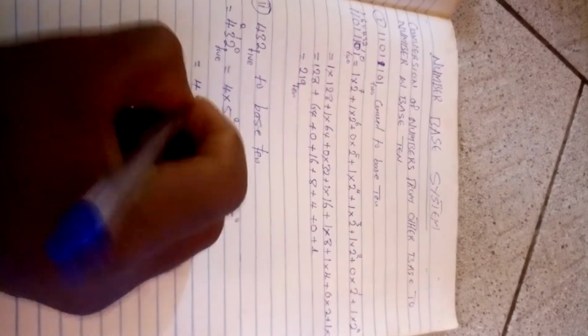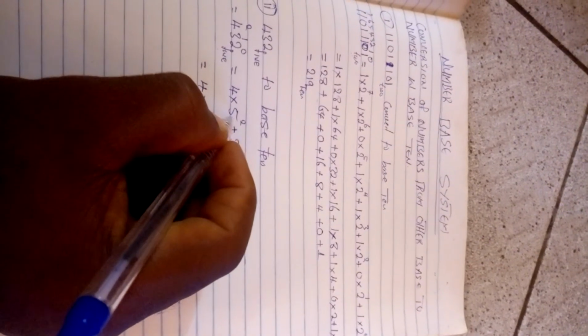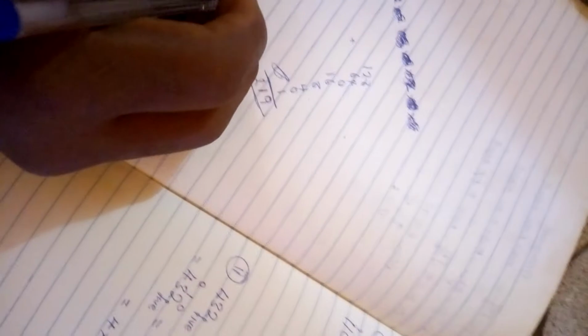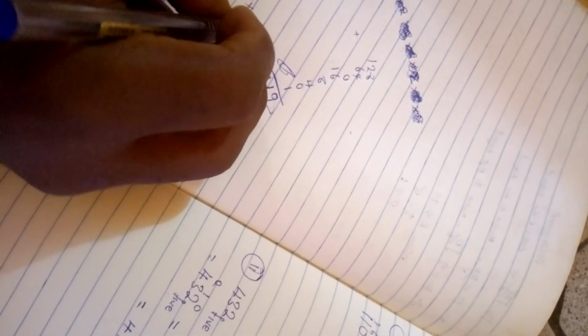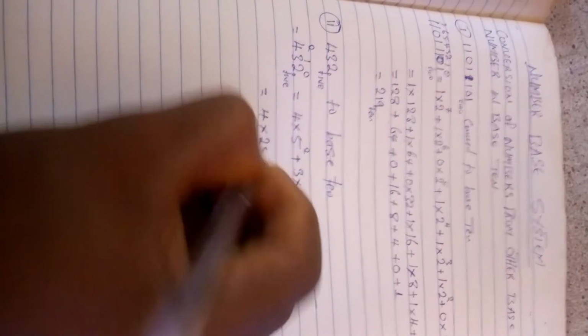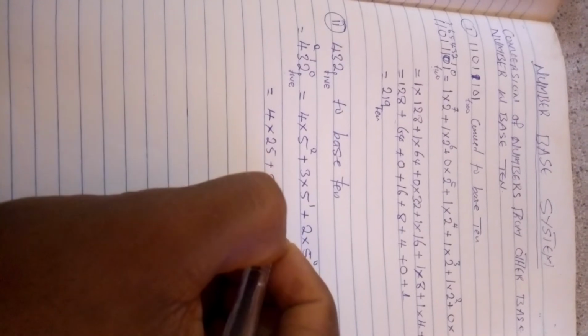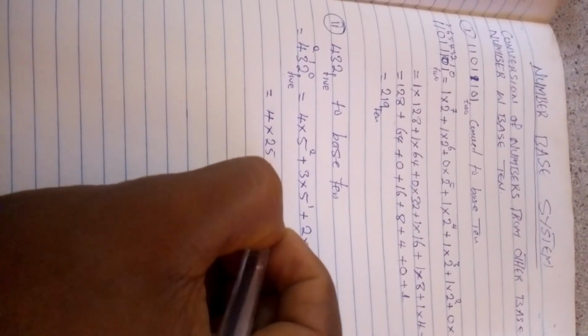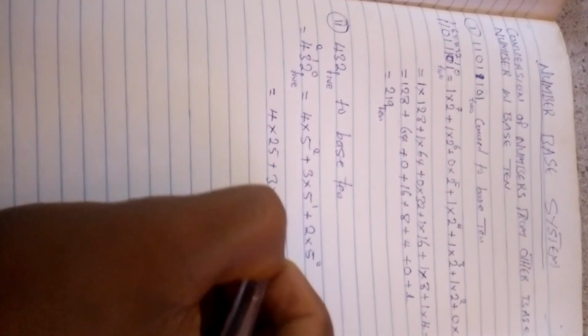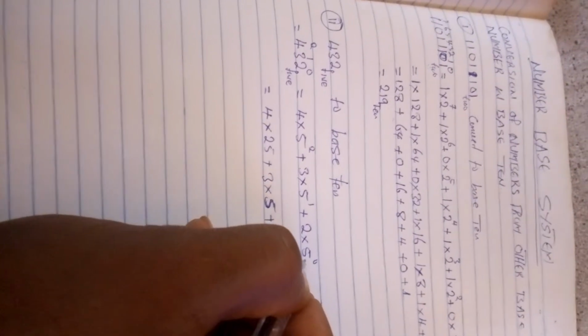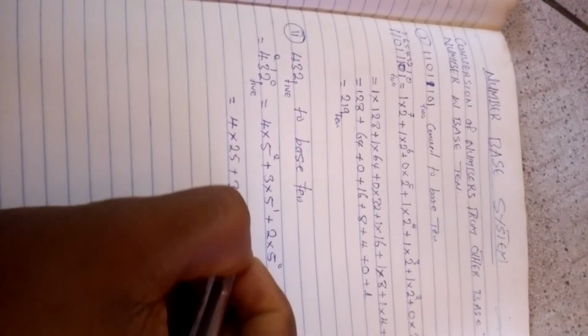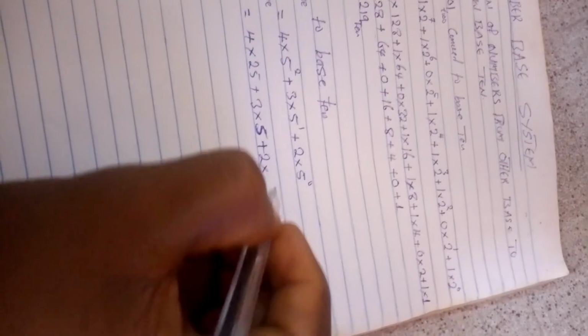Now we go equal to, as usual, 4 times 5 raised to power of 2. 5 raised to power of 2 here means 5 times 5, which is equal to 25. So we'll come down here and put 5 plus 3 times 5 raised to power of 1 is still 5, because 5 times 1 is 5. Then plus 2 times, I told you before that anything raised to power of 0 is 1. Whatever you raise to power of 0 is 1. Therefore 2 times 1. Do you get this now?